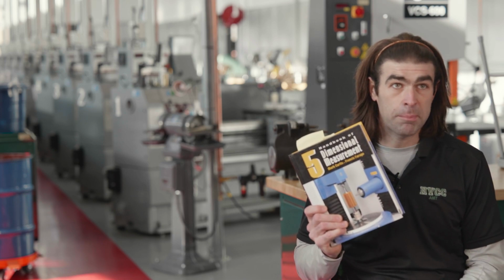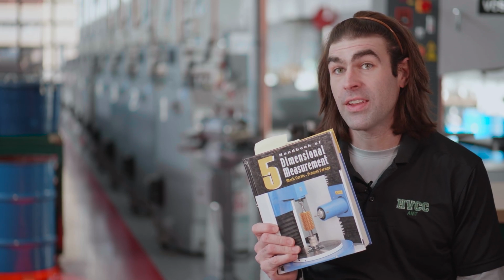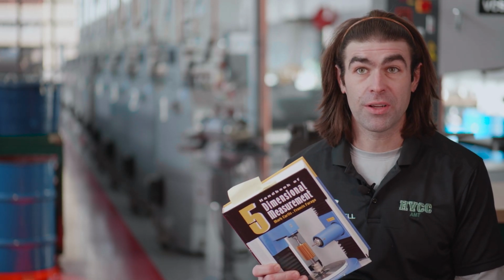I'll show it here one more time. It's printed by Industrial Press, the same people that do Machinery's Handbook. So, a fairly trusted print company.